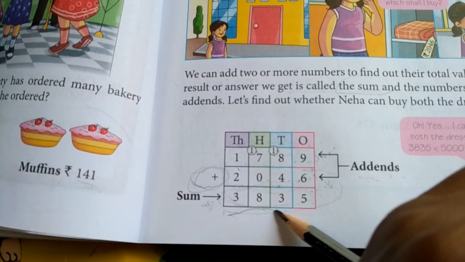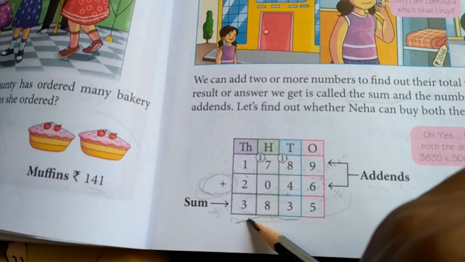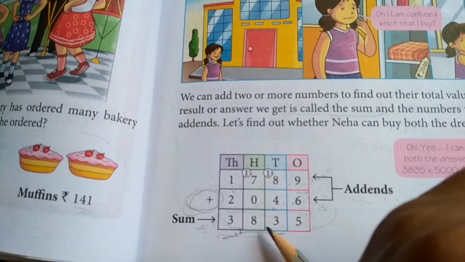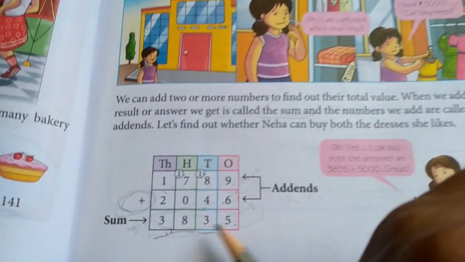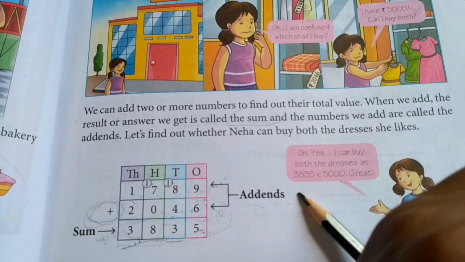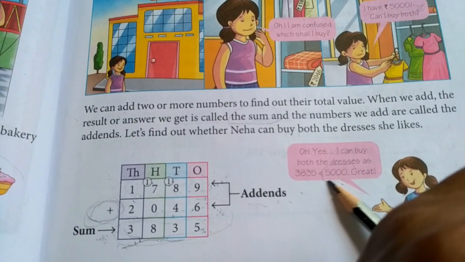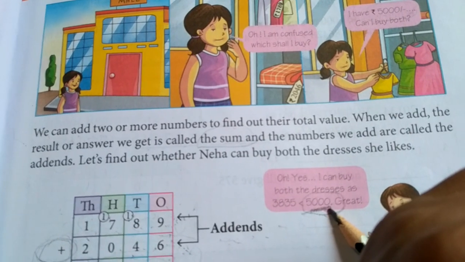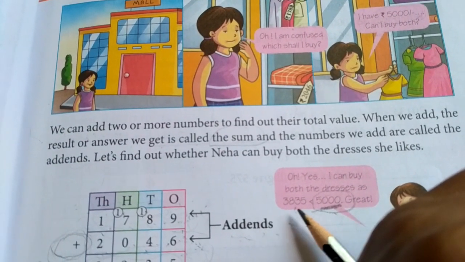So in total she has got 3835. Now tell me, 3835 and 5000, which is greater? Obviously 5000 is greater than this number.